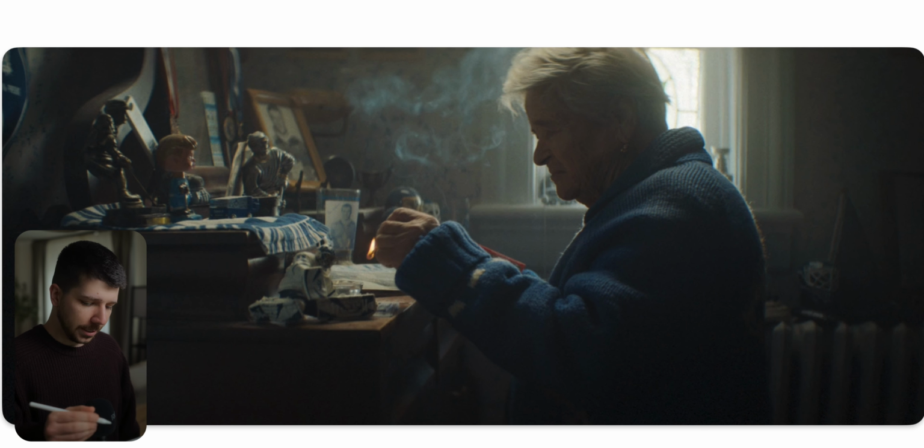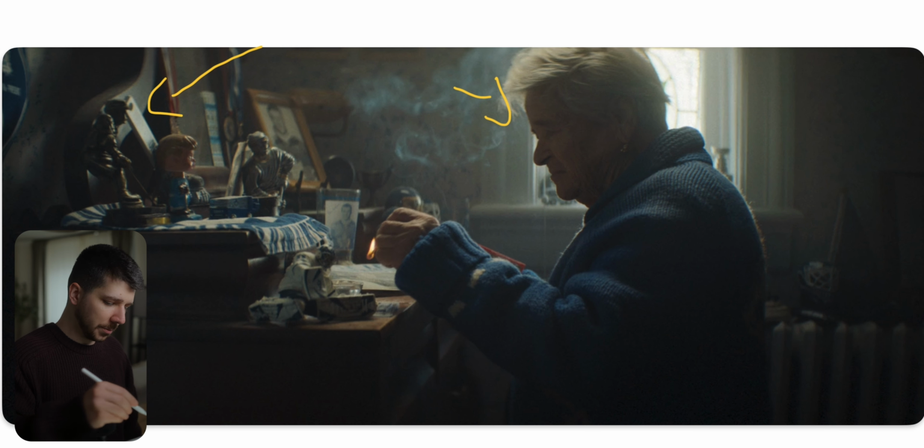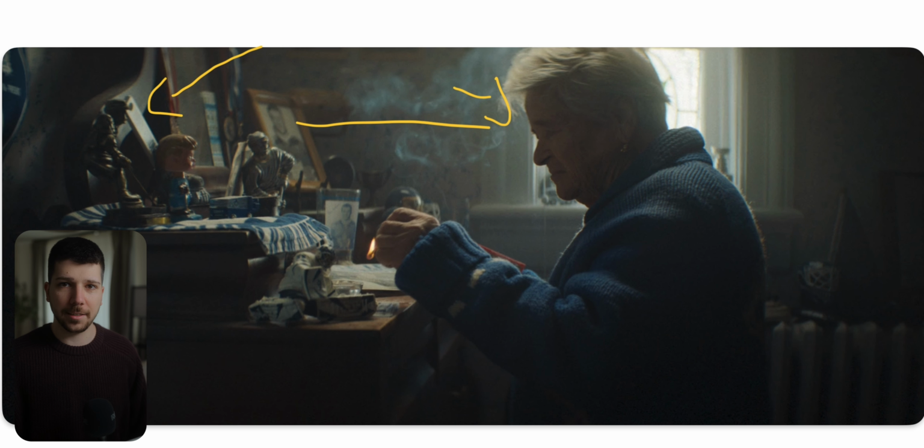Then when you look closely at her, she is actually not lit at all. The only light that she's getting is the bounce from this wall to her face, and that's it. It's almost like a no-light lit look.